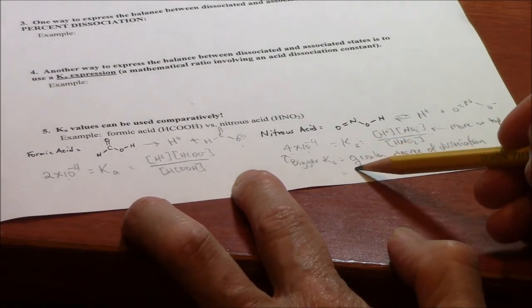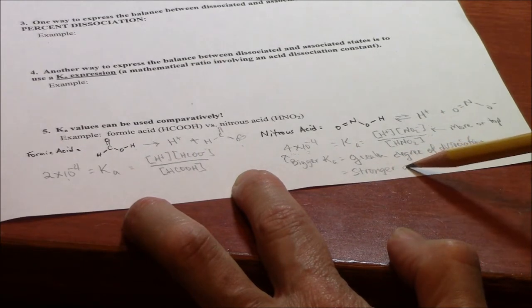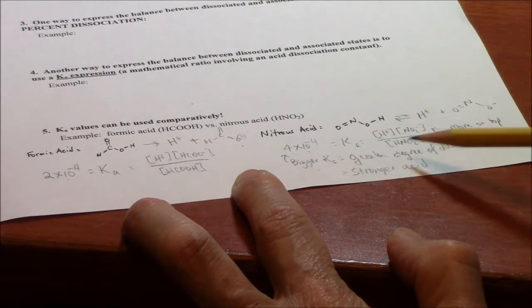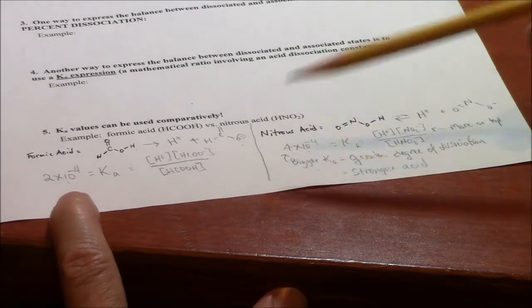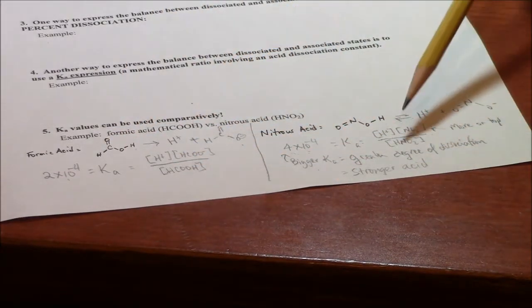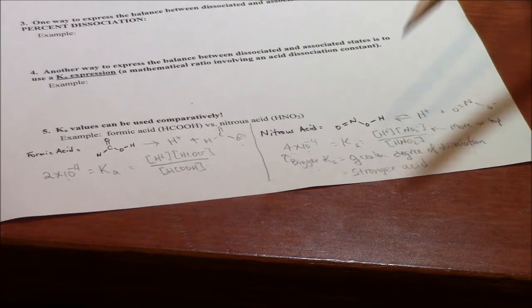And that means a stronger acid. So bigger Ka, stronger acid, greater degree of dissociation. So this is why chemists love Kas. You can compare different acids to each other. You can do mathematics to figure out the exact molarity of different ions. It is a powerful tool, so you want to learn how to use them.